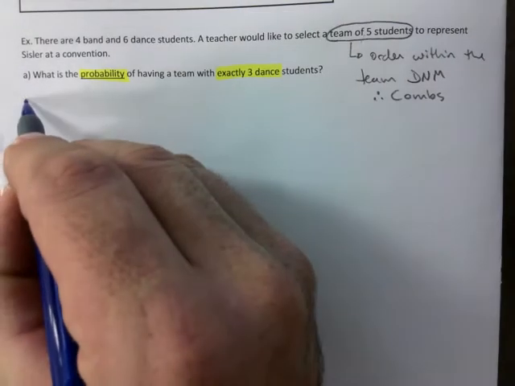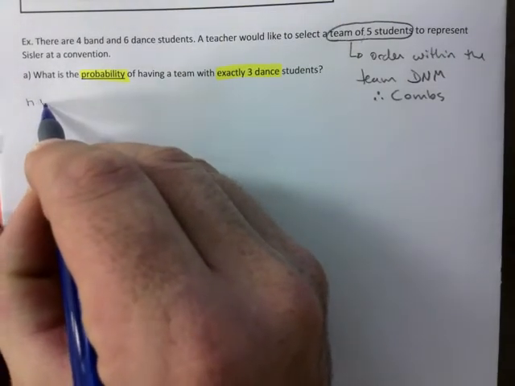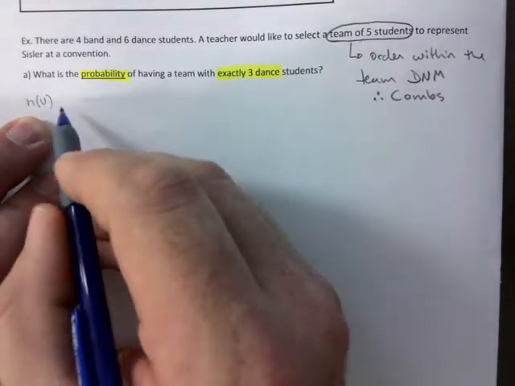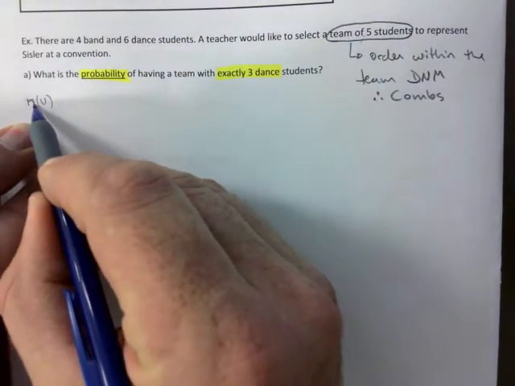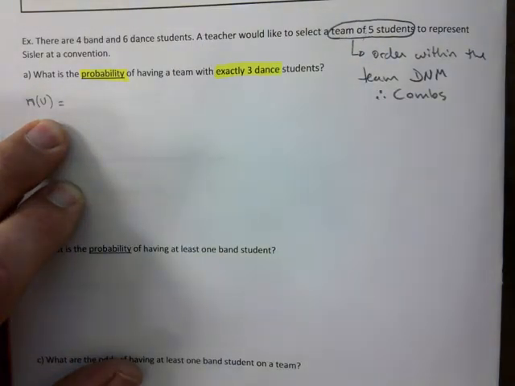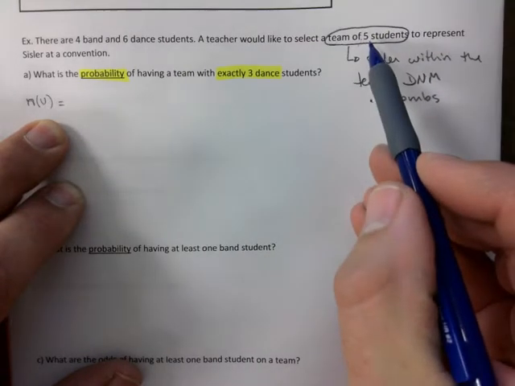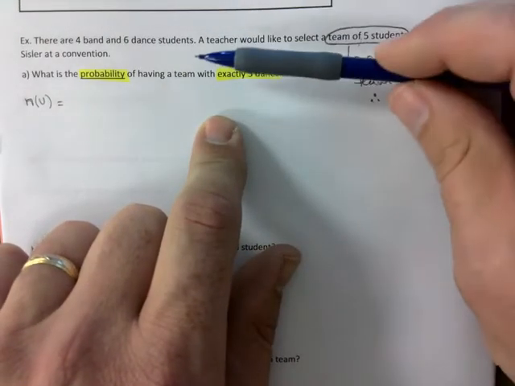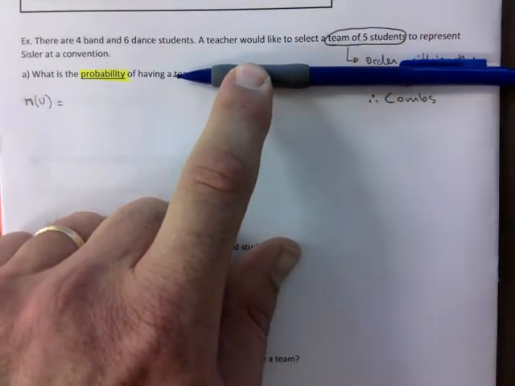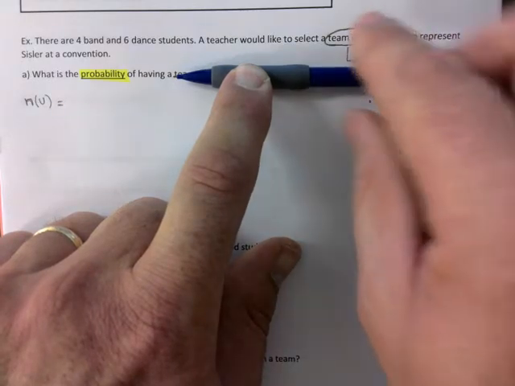I'm going to find my universal, N of U. That looks like an H, let's make sure that's an N. N of U is all possible teams that can be made. And how would you come up with that? Just teams of 5. Almost ignore what was just said here. Just saying, how many teams of 5 can I make? How many possible ways are there to make teams of 5?